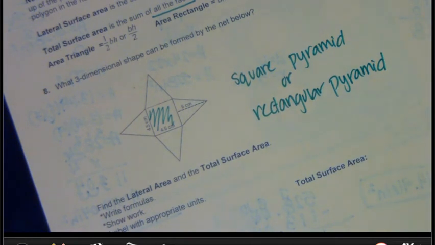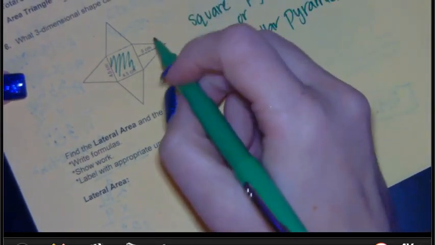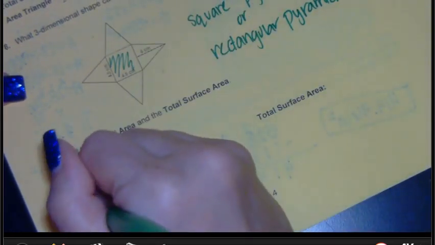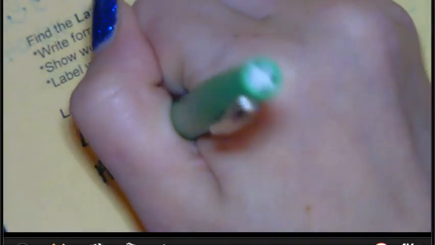All right, so I've got lateral area and total surface area. So let's go ahead and find the lateral surface area, which is the area of everything without the base. My sides are in the form of a triangle, which means it is 1/2 base times the height. The base of your triangle is 4.5 and the height of one of your triangles is 5. We are to presume that each of our triangles has the exact same base and height. So the area is equal to 1/2 times 4.5 times 5.